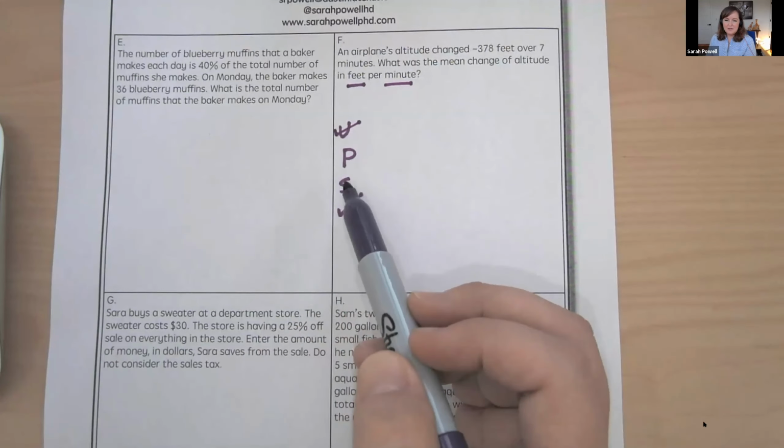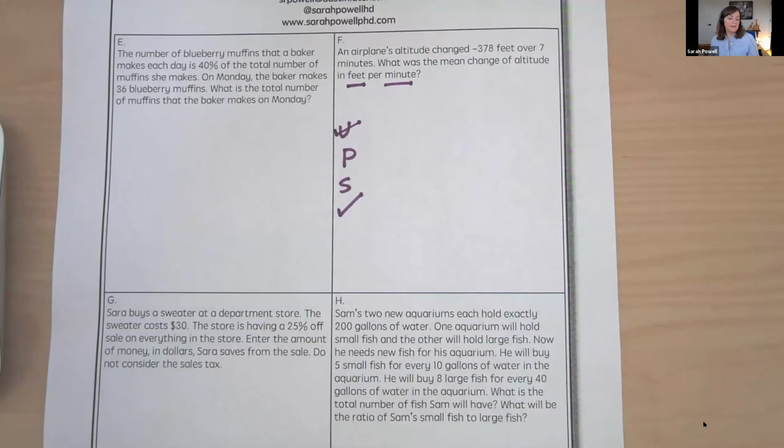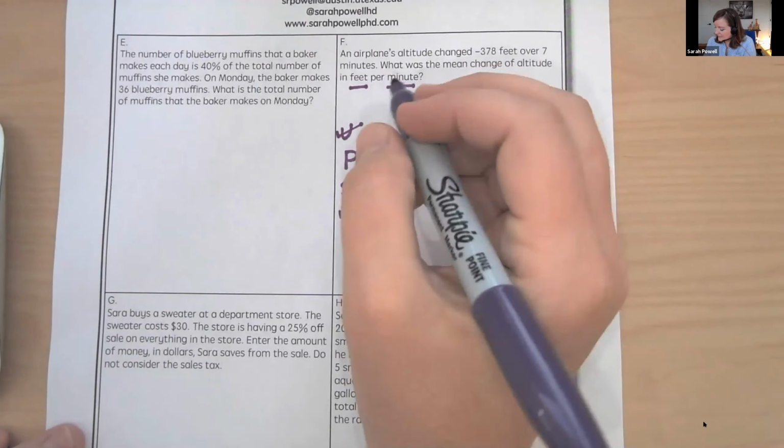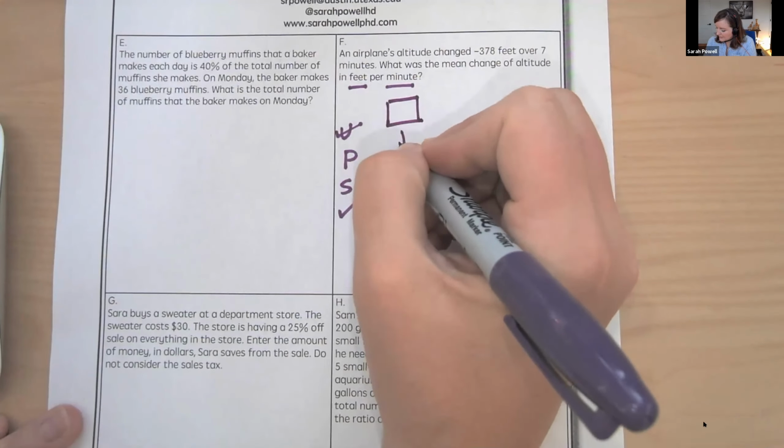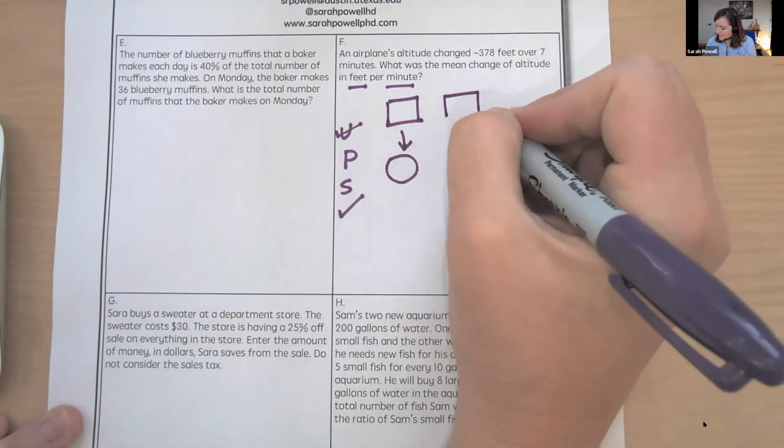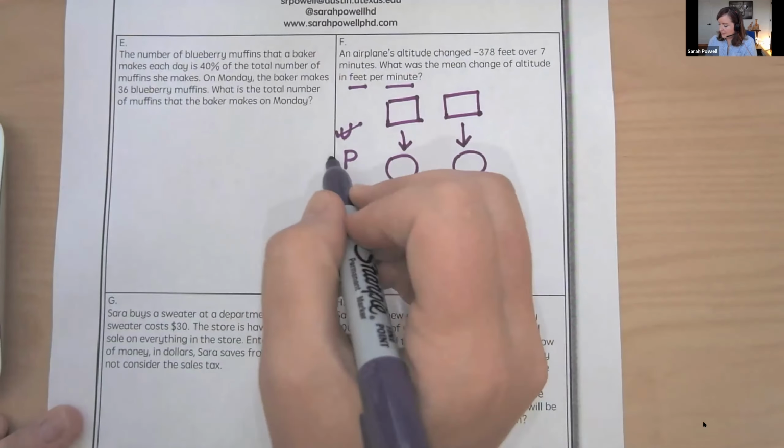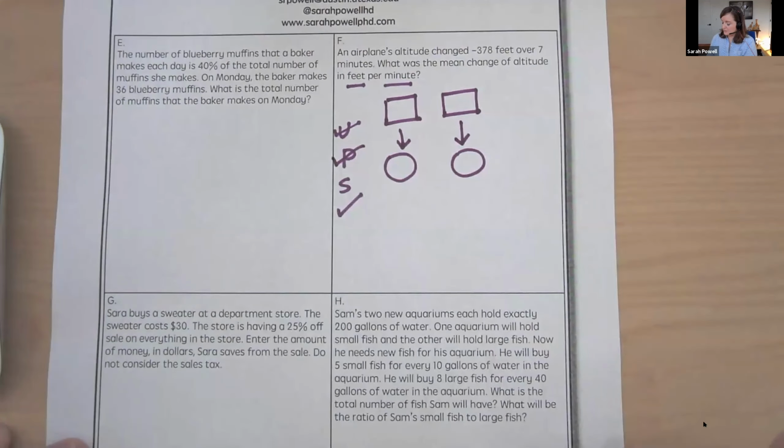Now I'm going to make a plan. So I could ask myself some of the multiplicative questions here. Is this a story where we have groups with an equal number in each group? Is this a story where we have a set compared a number of times? Or is this a story where if this is to that, then this is to that? Let's see, I'm thinking about feet to minutes and feet to minutes. So I'm going to solve this as a proportions problem. So I'm going to draw my graphic organizer in here. And I've got my plan to solve this as a proportions problem.